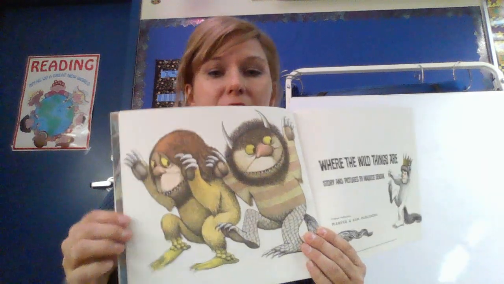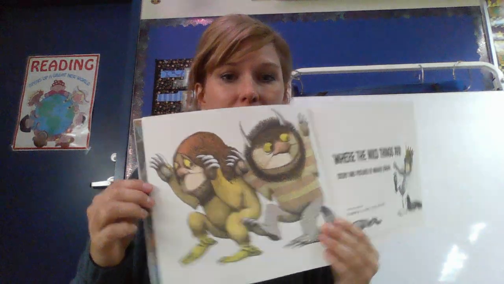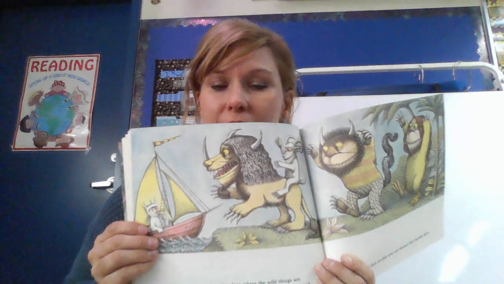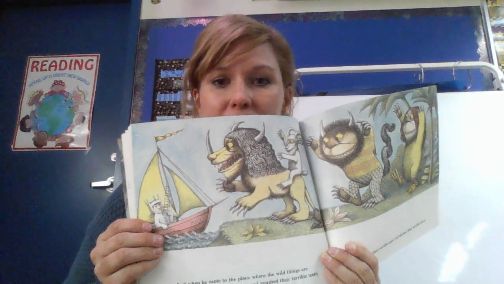So I'm just going to show you a few more pictures of these wild things so you can get some ideas in your head. Again, remember that they have different characteristics that resemble certain parts of animals that we're familiar with.